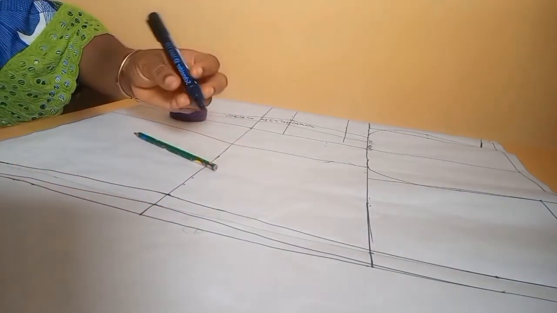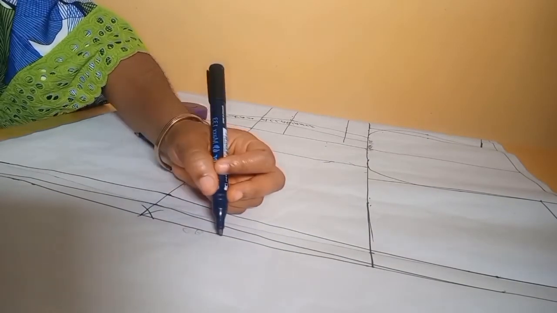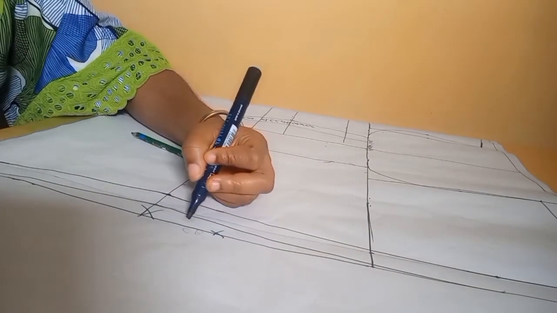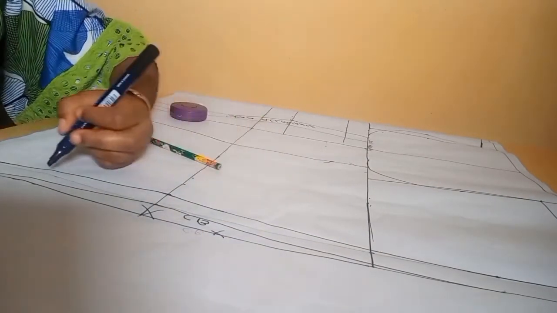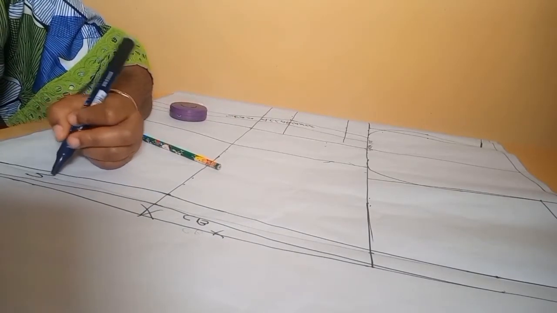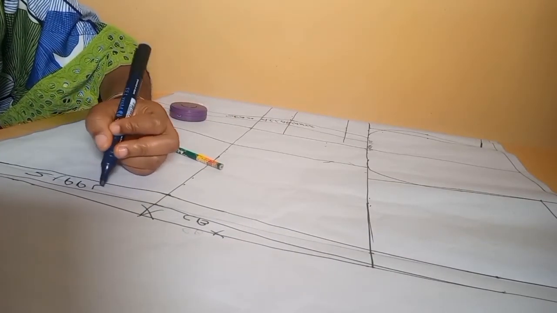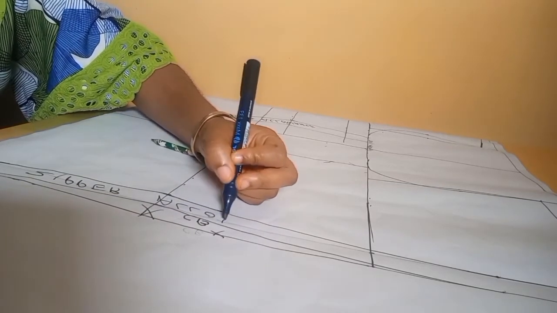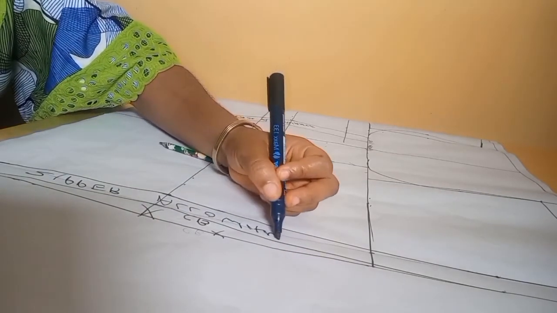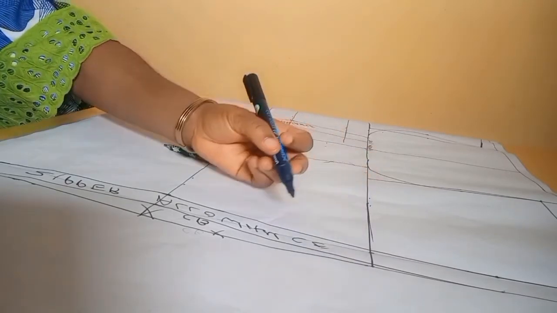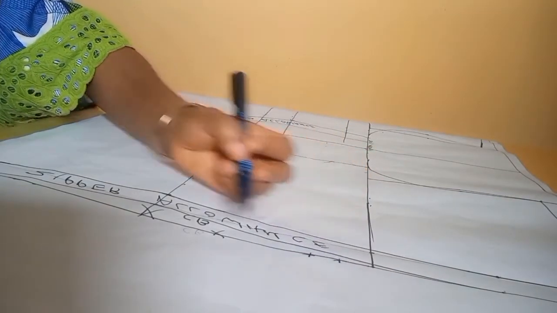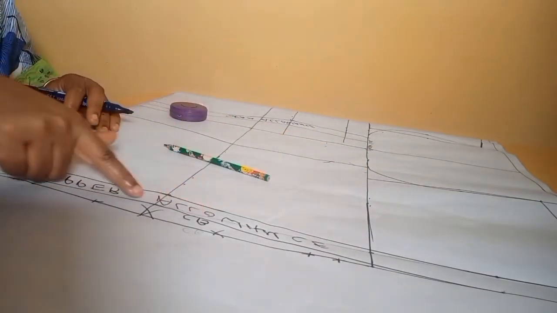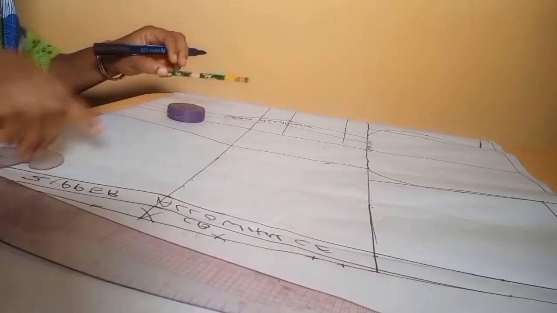You can see that it's not straight. So we no longer need this. So this is our new center back, and this is our new zipper allowance. You can see it now. So we no longer need it. You can see. So the 1 inch I return it.